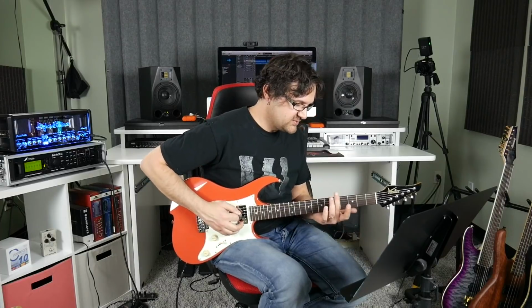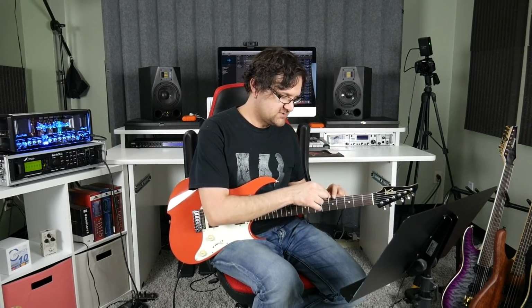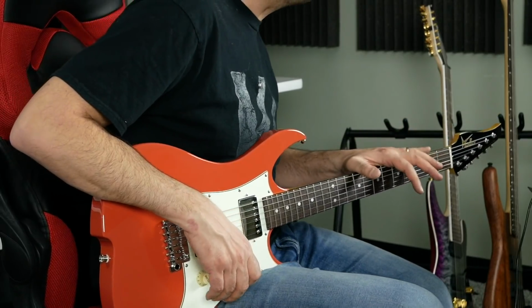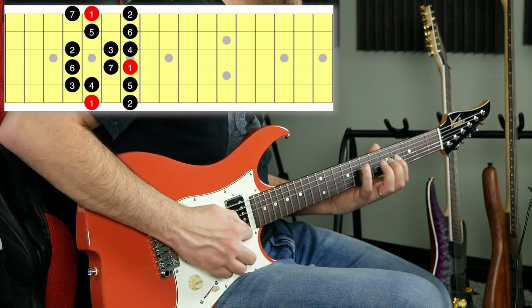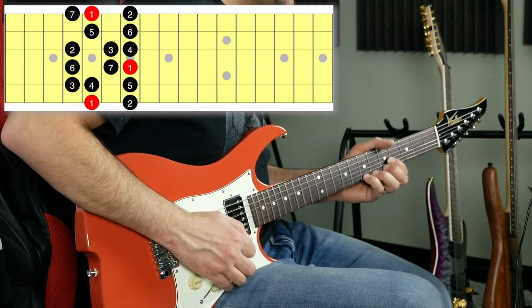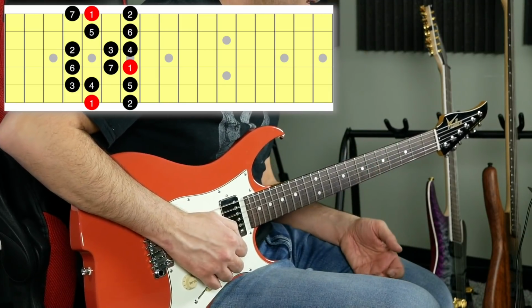All the notes that we're counting here, 1, 2, 3, 4, 5, 6, 7, 8, are really distances that are measured to that first note that we're playing. Okay? If you don't know the shape yet, pause the video, memorize it. Here it is again. You should be able to visualize that shape without even touching your guitar.